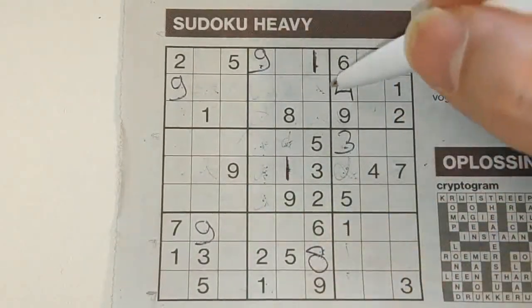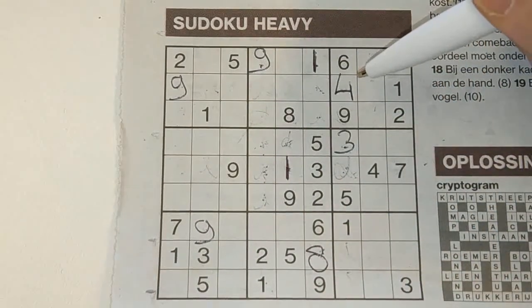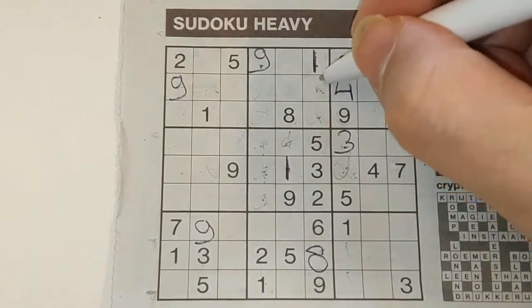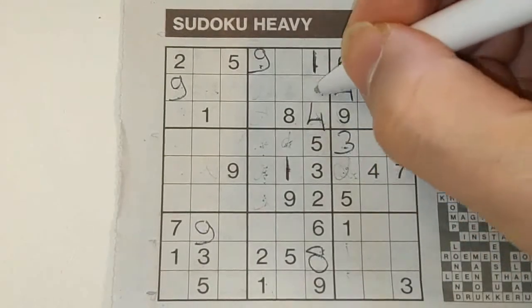Then in this column, 2 missing numbers. The numbers are 4 and 7. We have a 4 here, so no 4 there. No 4 here. 4 should be here, and the 7 goes there.